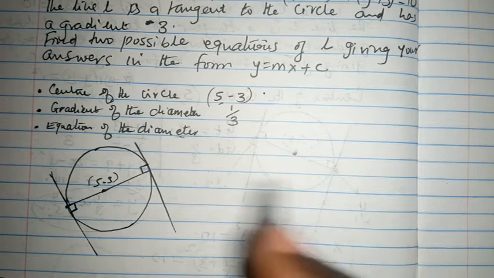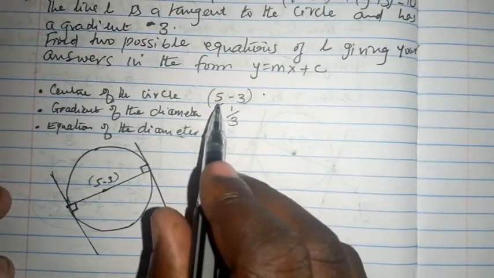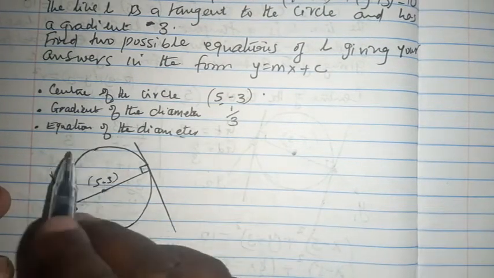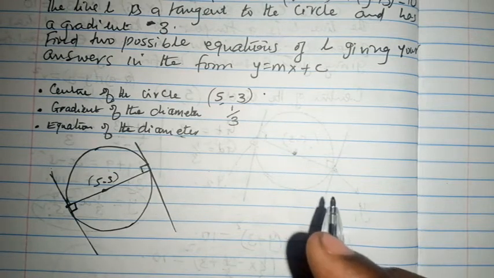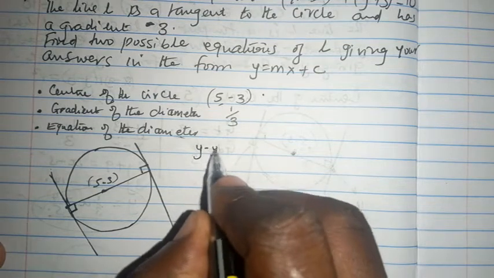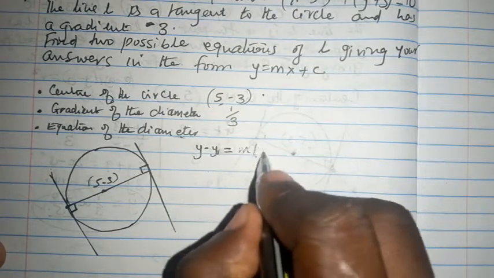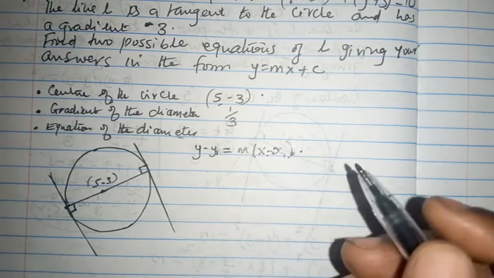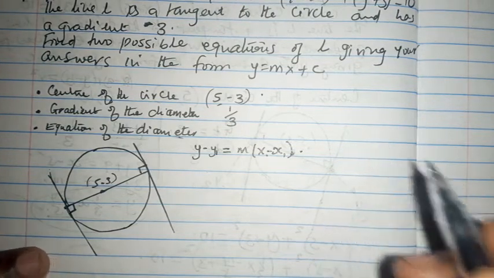Now that we have the gradient of the diameter and it has to pass through the center, let us go to finding the equation of the diameter. We know that the change in y is equal to m times the change in x.